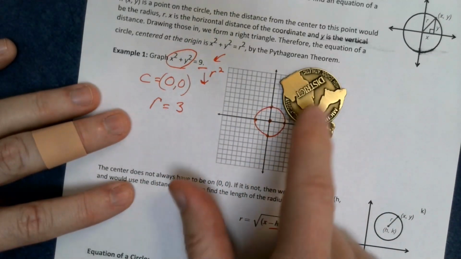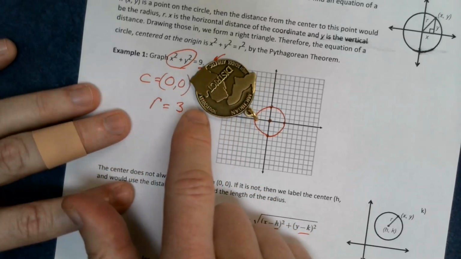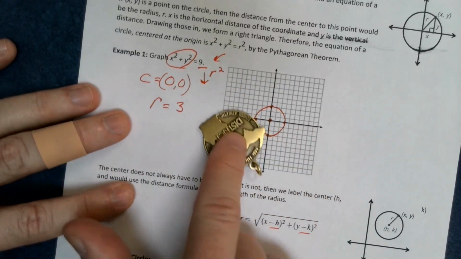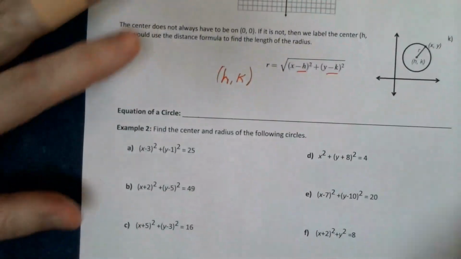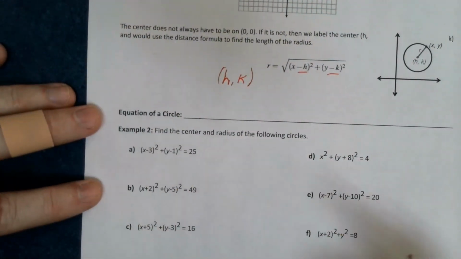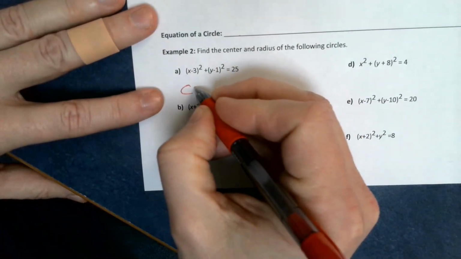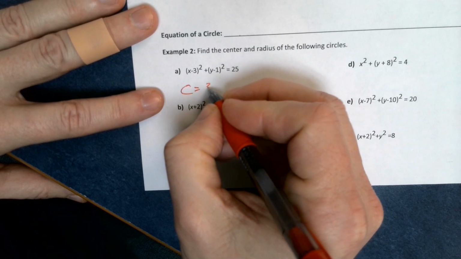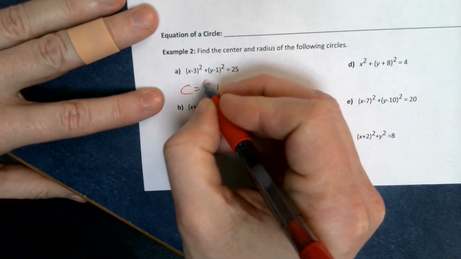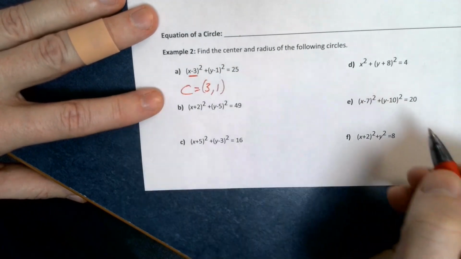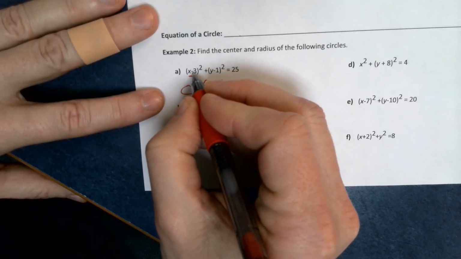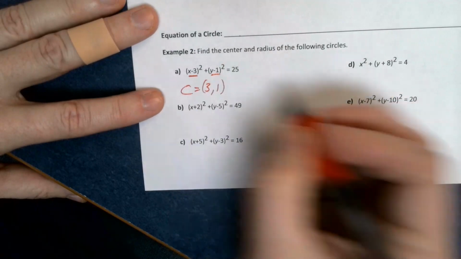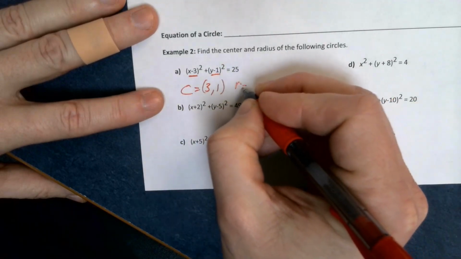We can move it off, up, to the right, left, down, any place around here. And we move or shift that basically by changing things here. Okay, so the center of this equation right here is going to be at 3, 1. Again, the opposite of minus 3 is going to be 3, and the opposite of minus 1 is going to be 1, and the radius is 5.